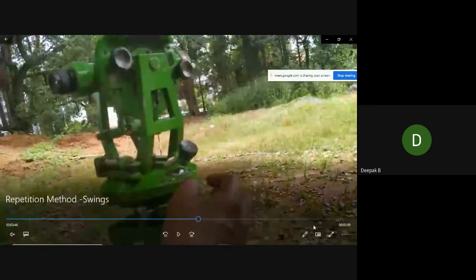Similarly he will fix it and get a particular reading here, again go to P, once more rotate in the anti-clockwise direction, again go to P, then again give an anti-clockwise rotation and sight it.